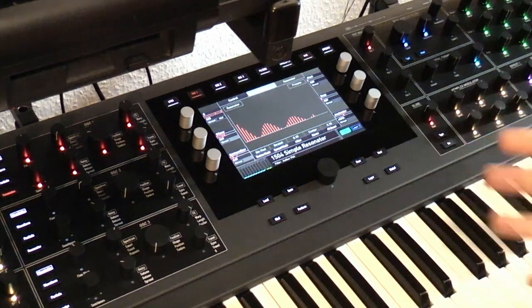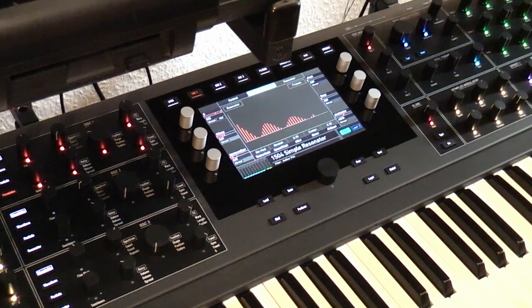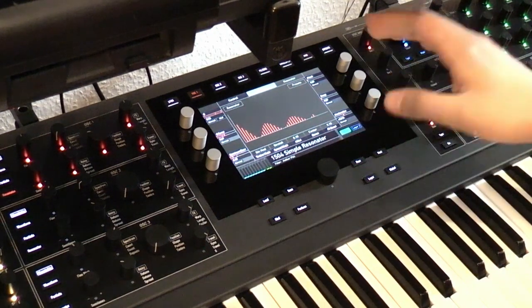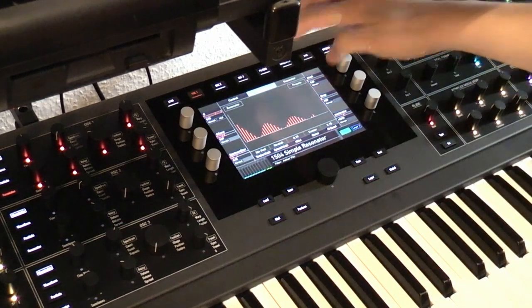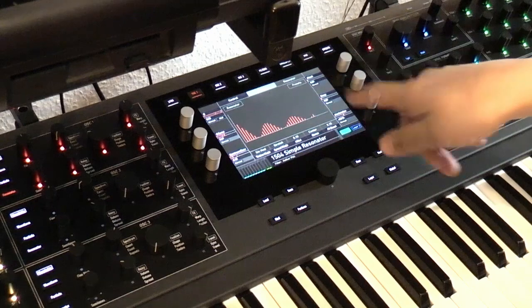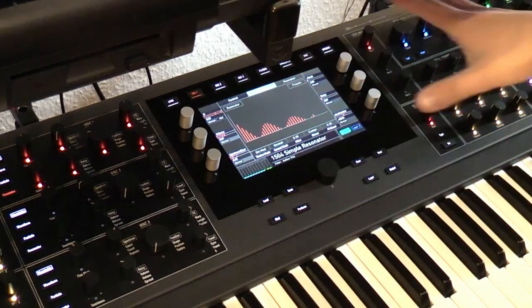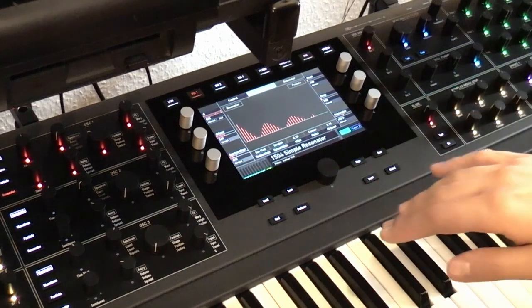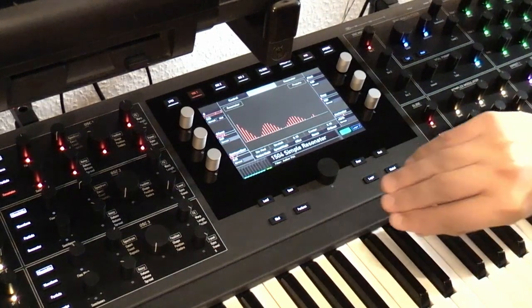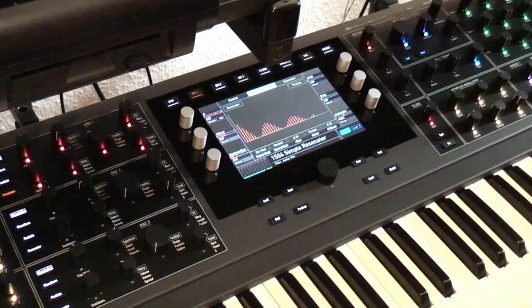Maybe it doesn't sound very interesting, but you have to remember this is not a sampler here, but you can also load in samples and change the characteristic of this sample by routing it through the Resonator.